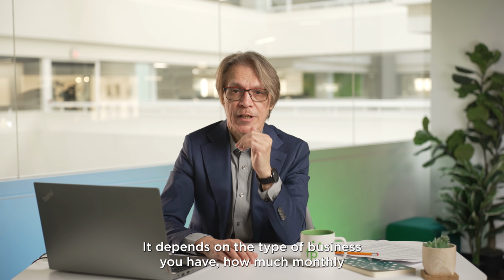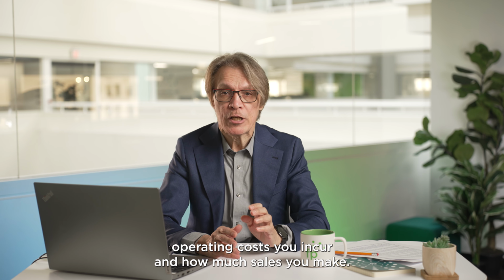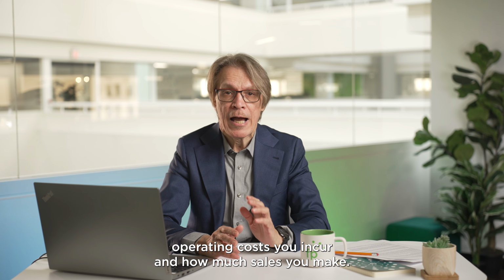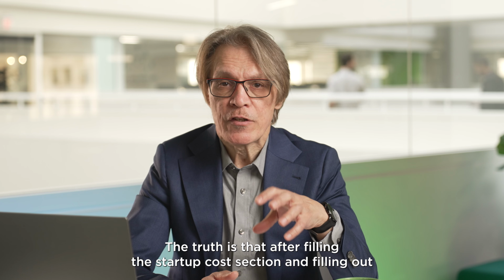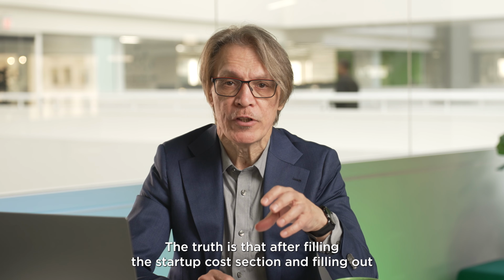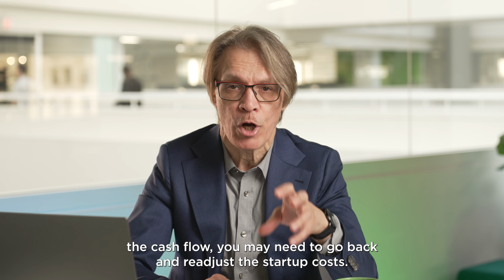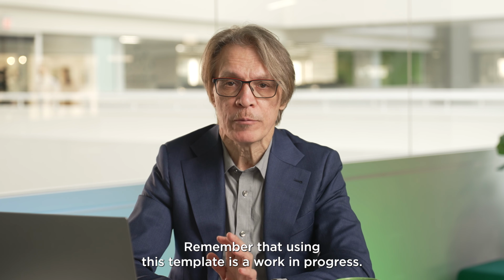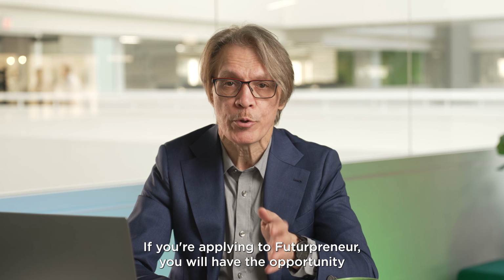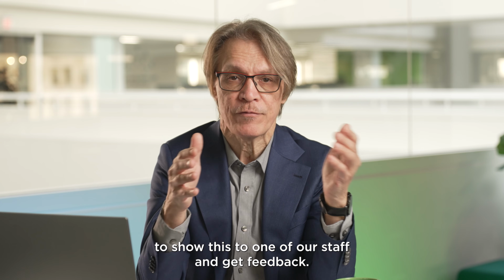The answer? It depends on the type of business you have, how much monthly operating costs you incur, and how much sales you make. The truth is that after filling the startup cost section and filling out the cash flow, you may need to go back and readjust the startup costs. Remember that using this template is a work in progress. If you're applying to Futurpreneur, you will have the opportunity to show this to one of our staff and get feedback.